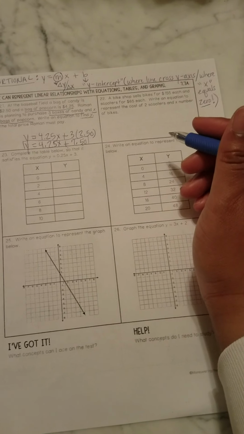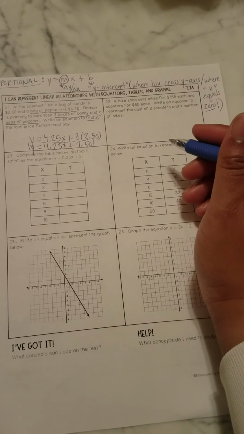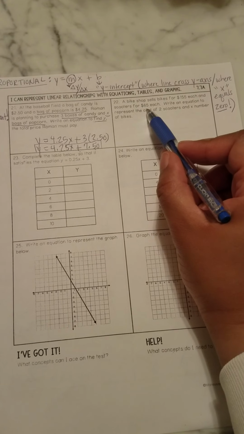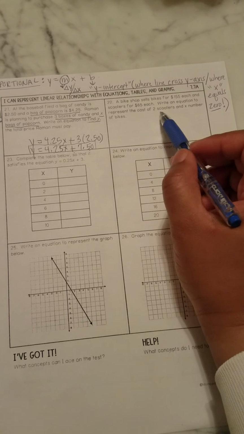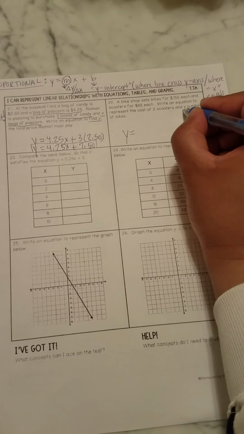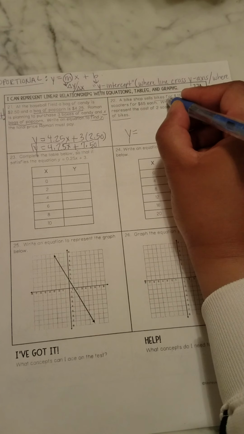And that is an example of non-proportional because it has that extra constant. Okay. All right, number 22 says a bike shop sells bikes for $155 each and scooters for $65 each. Write an equation to represent the cost of 2 scooters and X number of bikes. So we're going to start off with y equals, and then see which number goes with our X, which is the number of bikes. The one that represents the number of bikes is 155.